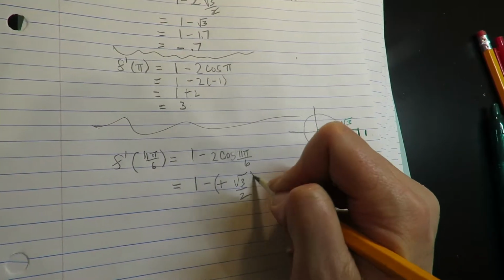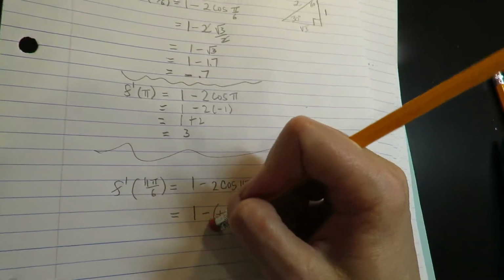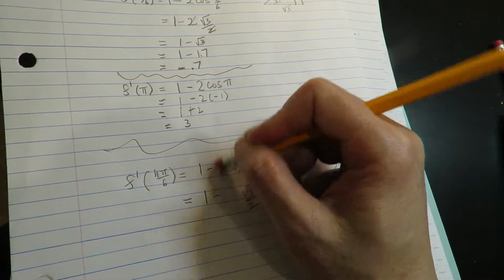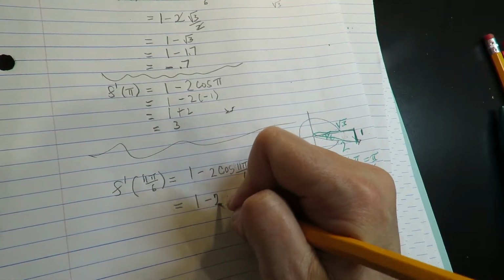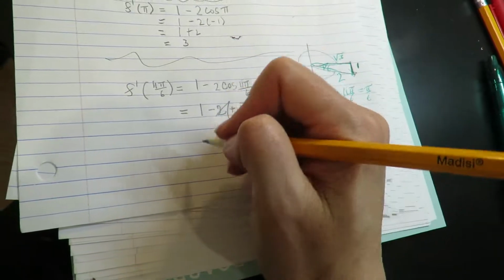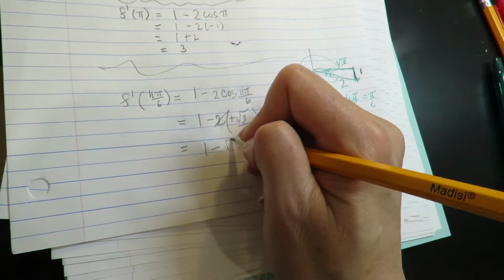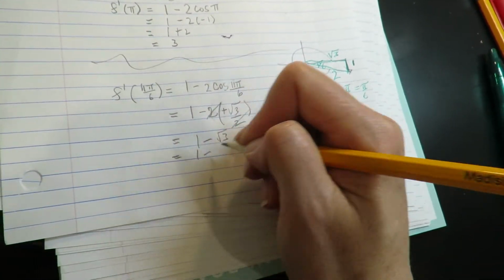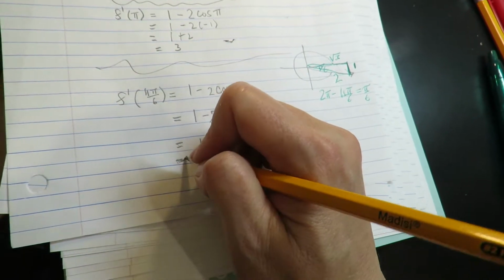I'll fix it. You guys know me, it takes me a minute, but I usually can see it. I can see I don't have the 2. I can hear you guys telling me, you don't have the 2 there. Okay, right, and I need the 2 there. And again, that's 1.7-ish. It's around there.